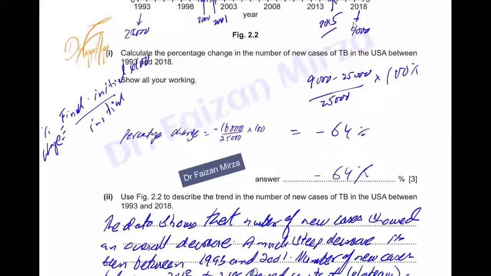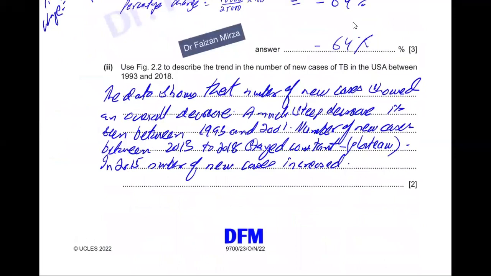So you just subtract 25,000 from 9,000, divide by the initial value 25,000, and you get the answer of minus 64%. If the answer comes negative, yes, you will include the negative sign. Although the negative sign will not get you an extra mark, since it's a percentage decrease, the minus sign can be added, since the larger value is being subtracted from the smaller value. Anyhow, the answer comes out to be 64%. You will get 3 marks from here. Next: use figure 2.2 to describe the trend in the number of new cases between this and this, which is what you are actually seeing there.